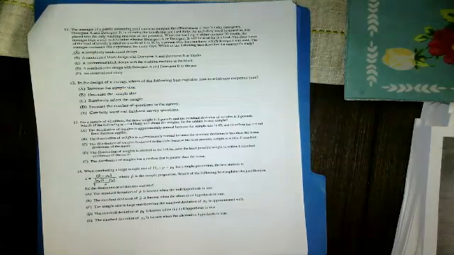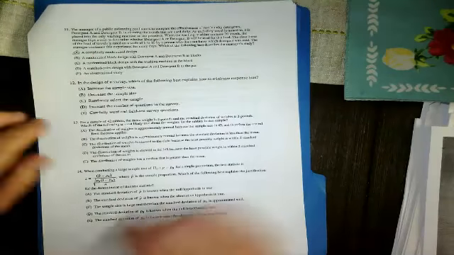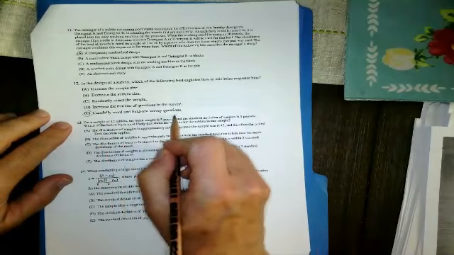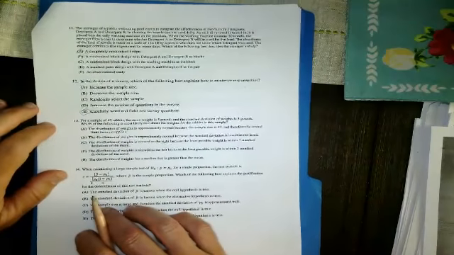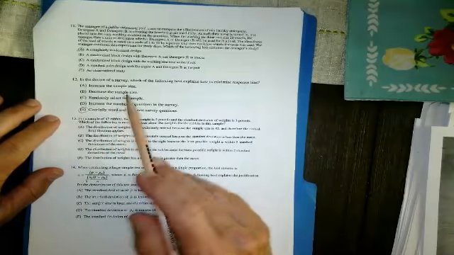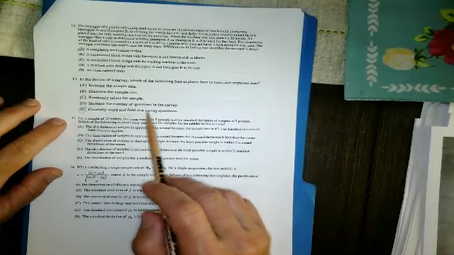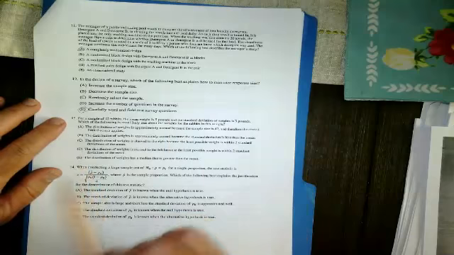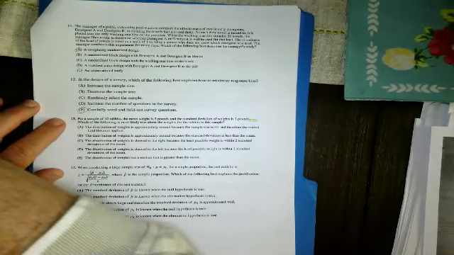In the design of a survey, which of the following best explains how to minimize response bias? The best one is E, carefully word and field test survey questions. Okay, we had that discussion. I missed this one earlier, but carefully word and field test survey questions to minimize response bias.